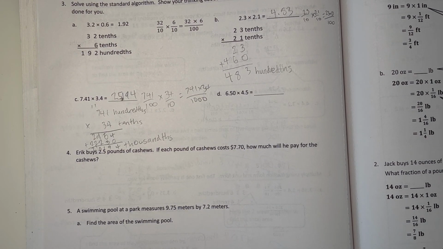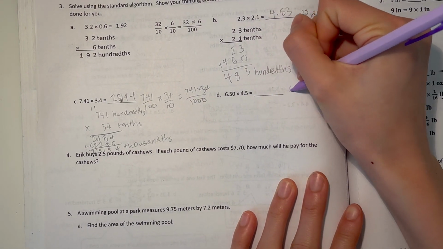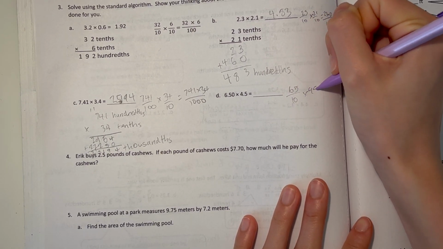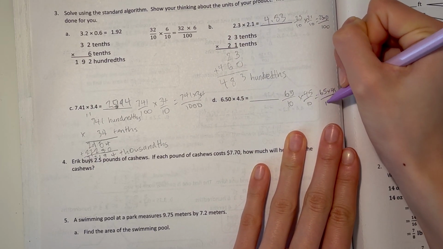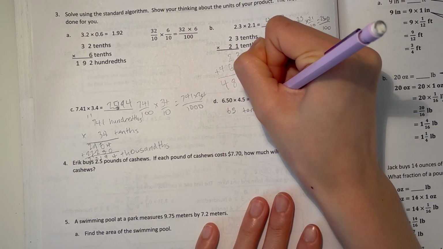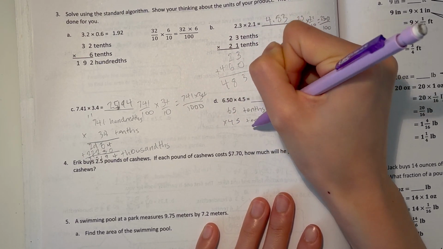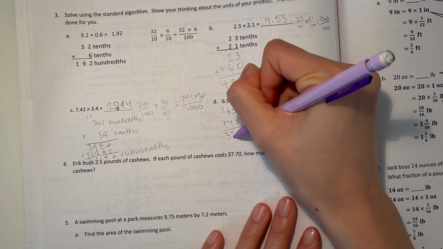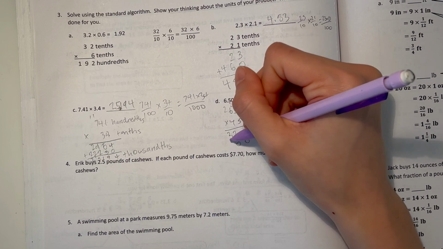Alright, D. 6.50 times 4.5. You can think of it as 65 tenths times 45 tenths equals 65 times 45 over 100. 5 times 5 is 25. 5 times 6 is 30, plus 2 is 32. 4 times 5 is 20. 4 times 6 is 24, plus 2 is 26.